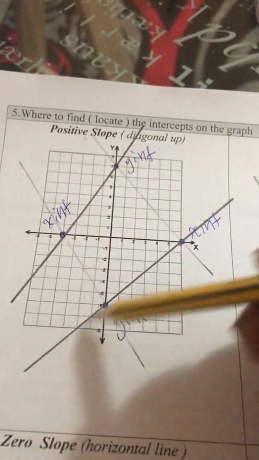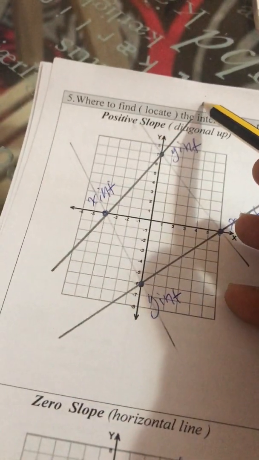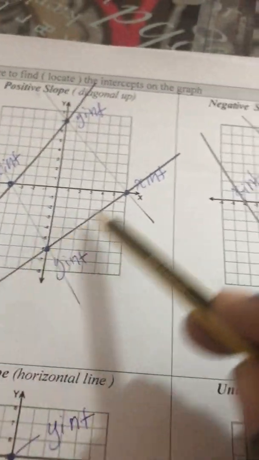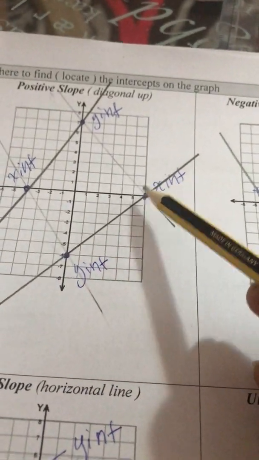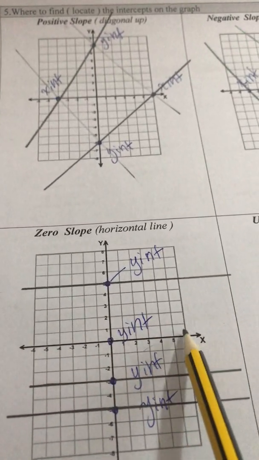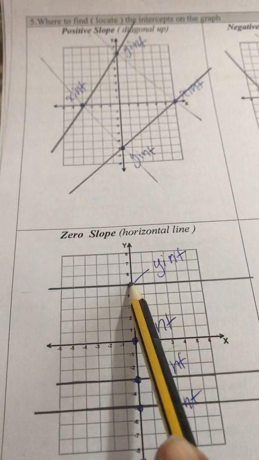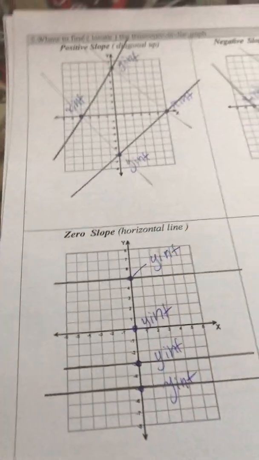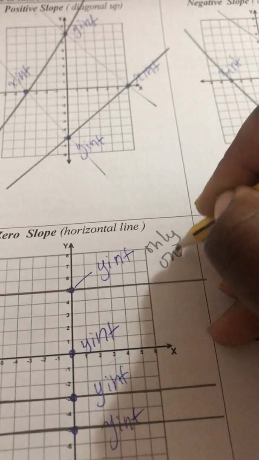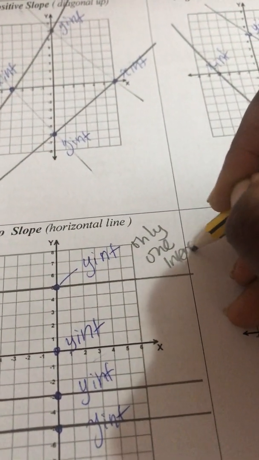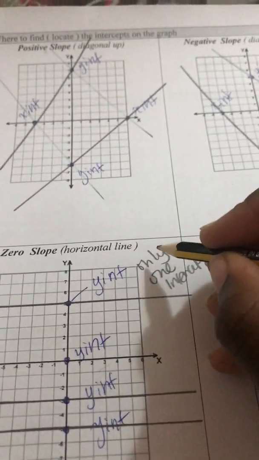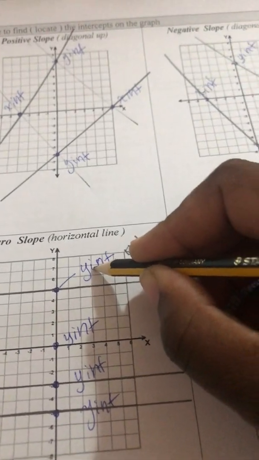Draw the darker lines. You see my line is going up, it is positive. This is the x-intercept, this is the y-intercept. My line is going up, y-intercept, x-intercept. My line is horizontal. You see, it doesn't touch the x-axis. So the y-intercept is there. The horizontal line has only one intercept. It's called the y-intercept.